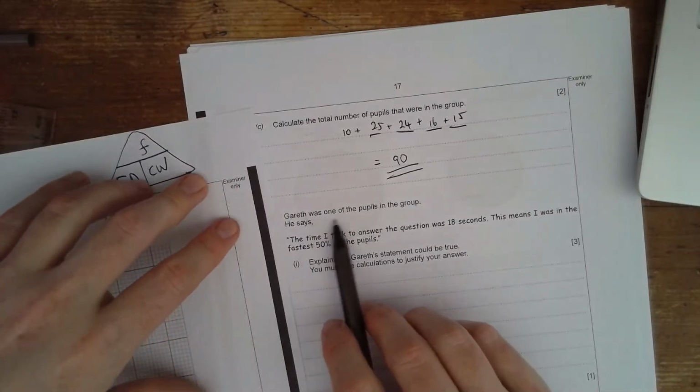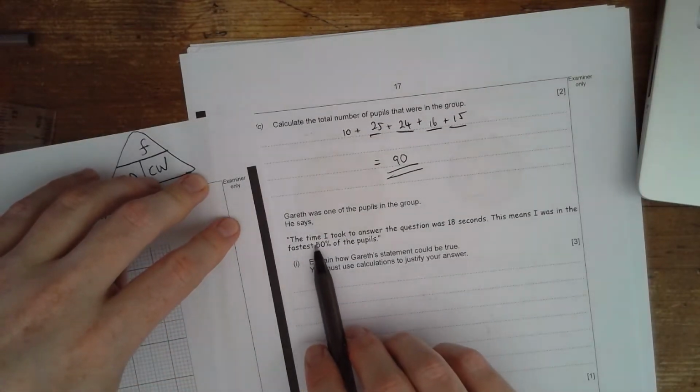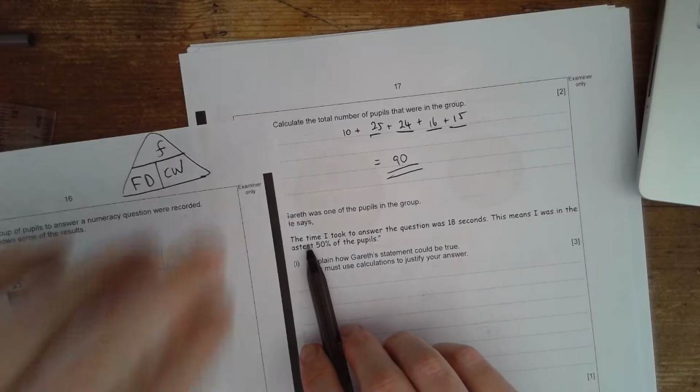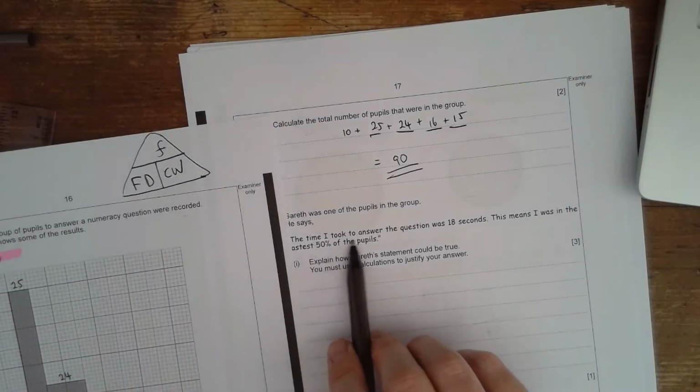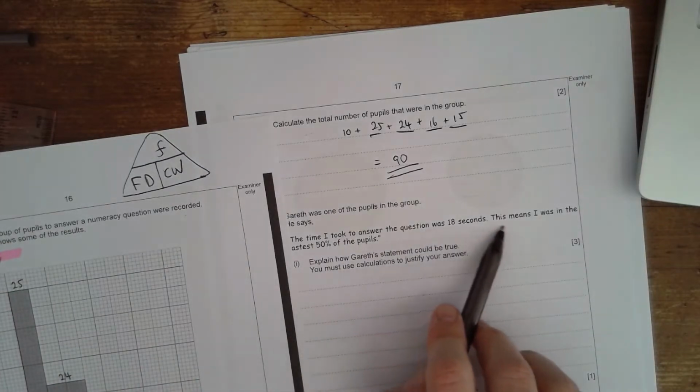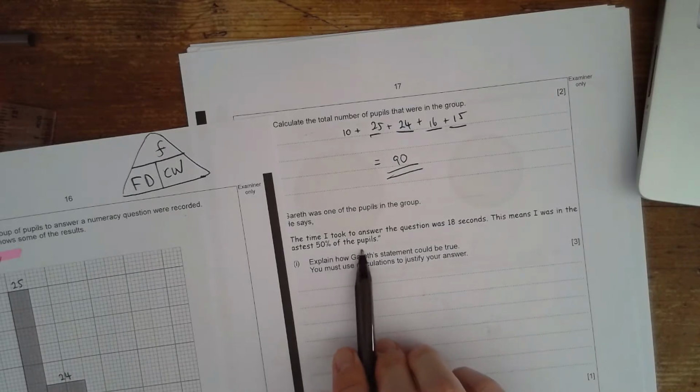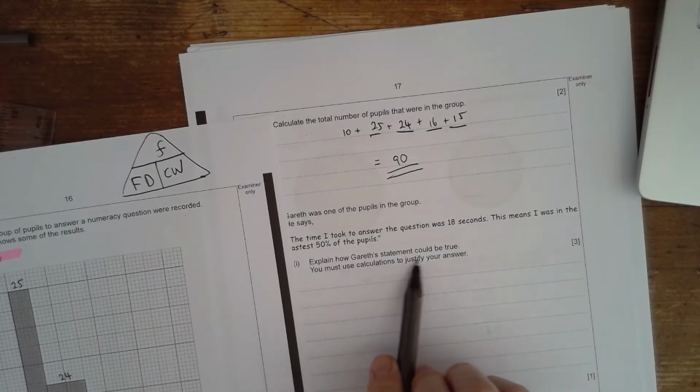Part D says, Gareth was one of the pupils in the group. He says, let me try and read that again. The time I took to answer the question was 18 seconds. This means I was in the fastest 50% of pupils. Explain how Gareth's statement could be true.